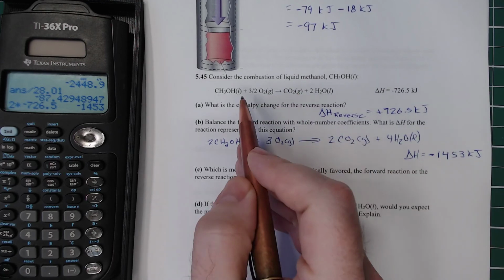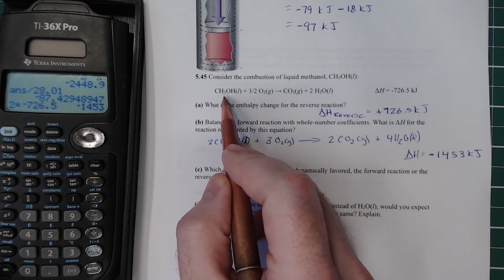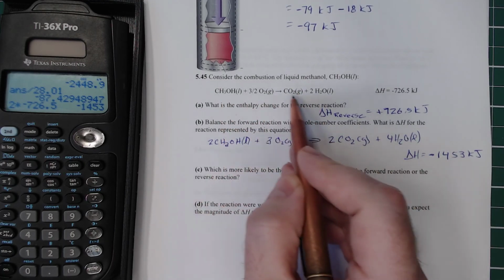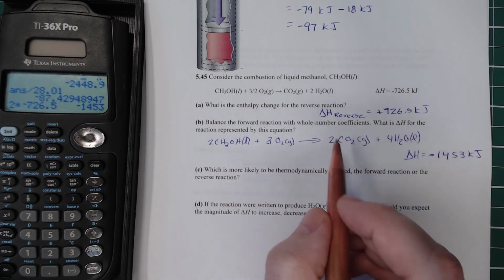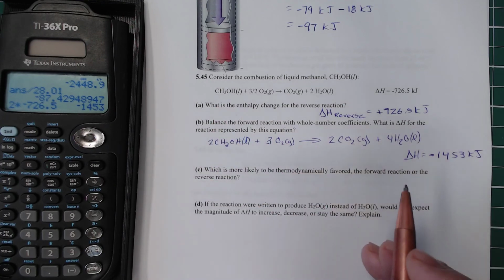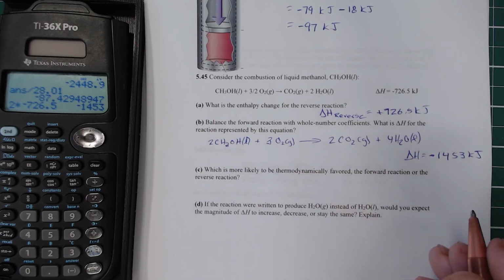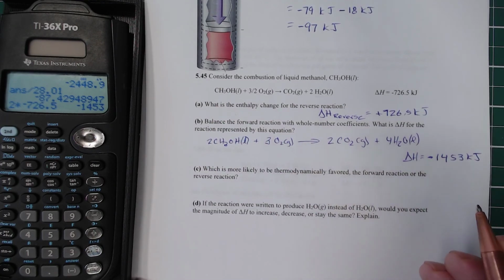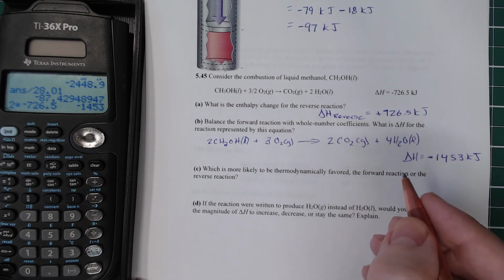In this case, it's easier to burn methanol and convert it into carbon dioxide than it is to take carbon dioxide and water and unburn it and turn it into methanol. So we will find that exothermic reactions tend to be more favorable.